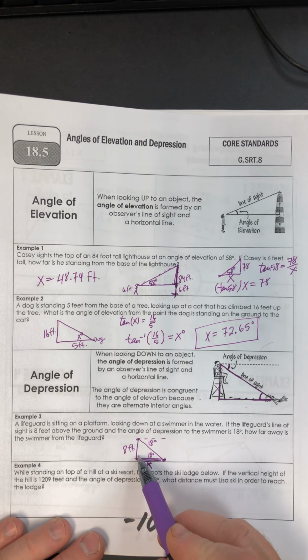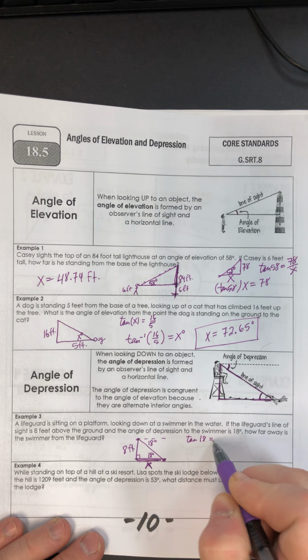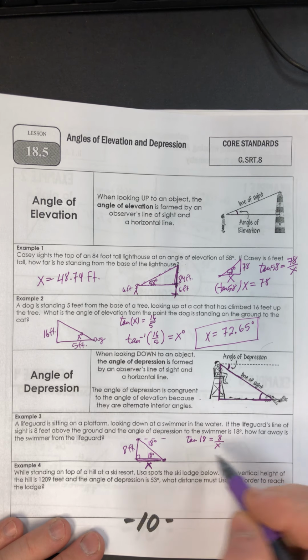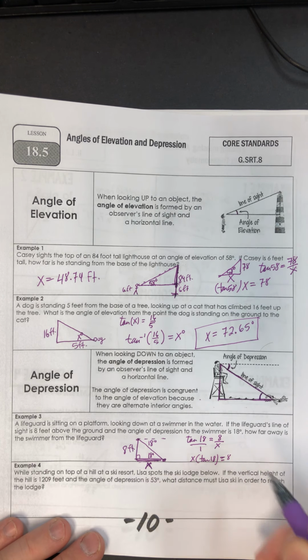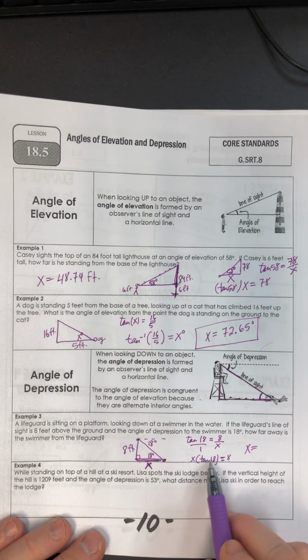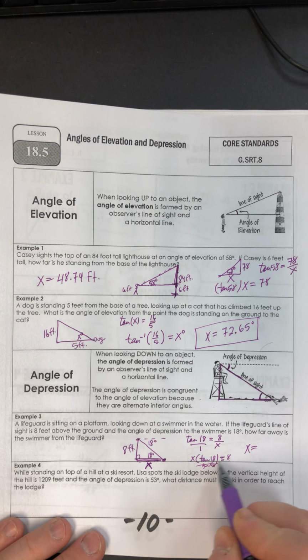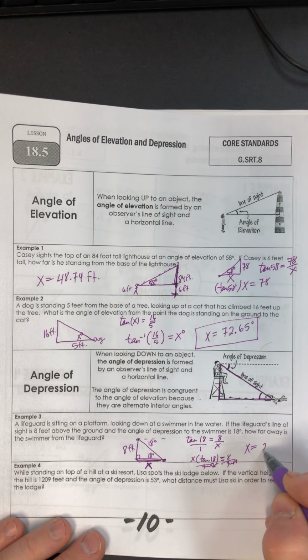So opposite and adjacent is the ratio we have, so that's tangent. So we'll set it up. Tangent of the angle equals opposite over adjacent. Cross multiply. X times the tangent of 18 equals 8 times 1. So we've solved enough of these to realize that it's just going to be 8 divided by the tangent of 18. So on your calculator, 8 divided by the tangent of 18, and you get 24.62 feet. It's a distance, so feet.